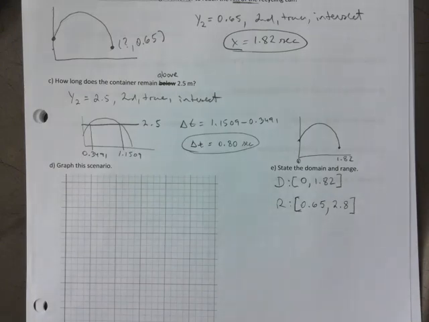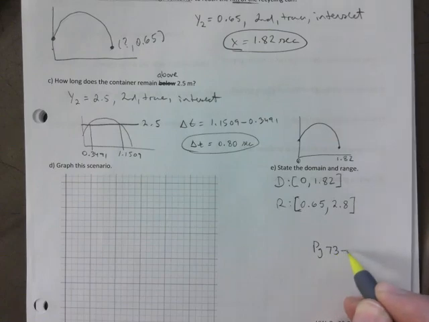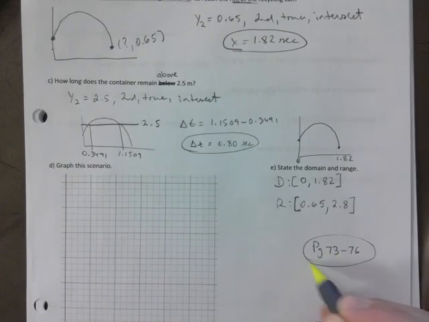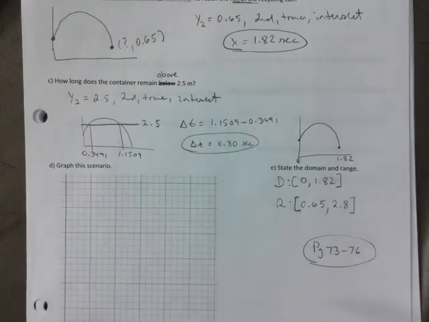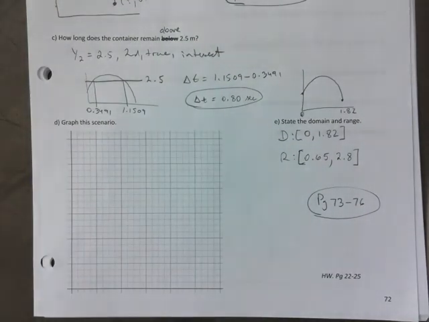All right, if you want to try, it's 73 to 76. And the reason I'm not doing the graph is because I will post the key to that. But it would be the same as always. A scale, right? Have the intersects, have the vertex, have all of that ready for that, okay?